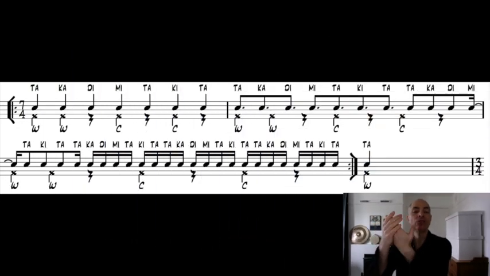1, 2, 3, 4, 5, 6, start. Ta, ka, di, mi, ta, ki, ta, ka, di, mi, ta, ki, ta, taka, di, mi, ta, ki, ta, taka, di, mi, ta, ki, ta. And the same goes for any number.